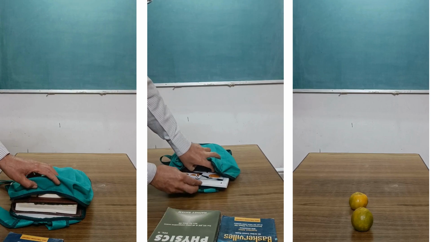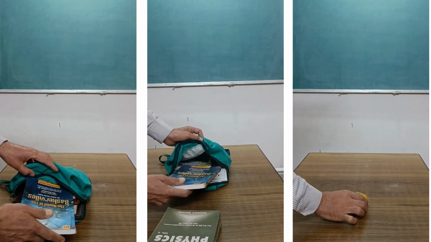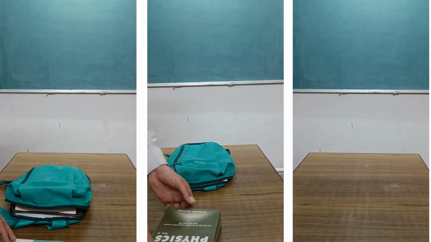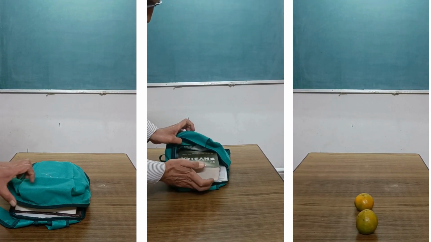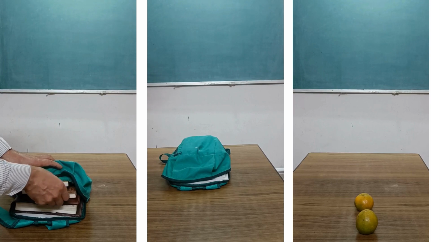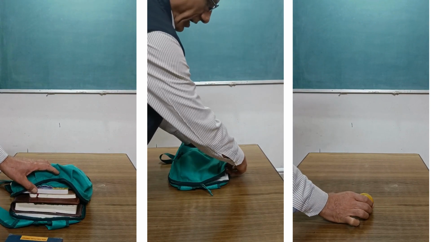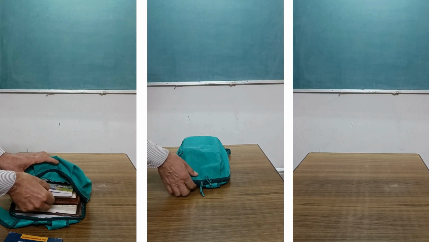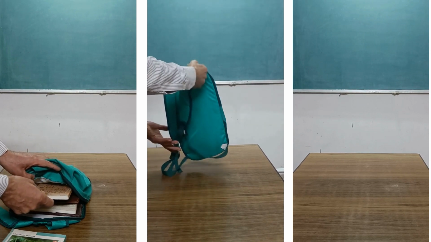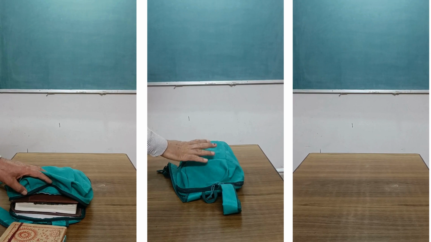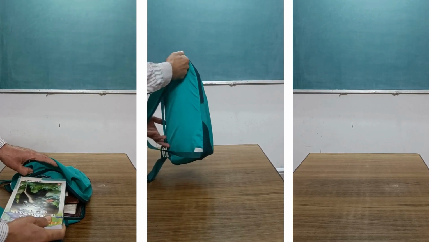Just see, I have to push the book. And after the school closes, when I have to take my bag from my seat, I lift it up.